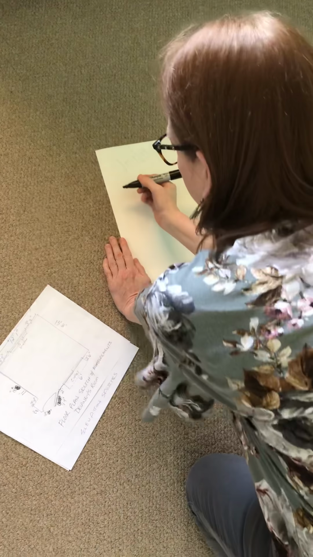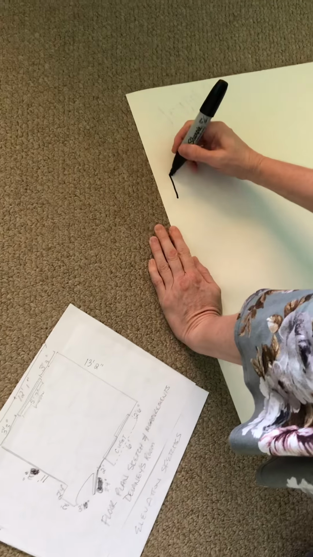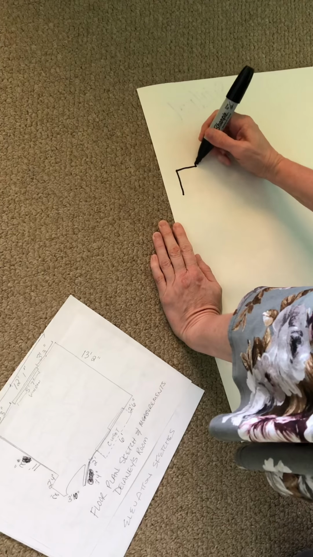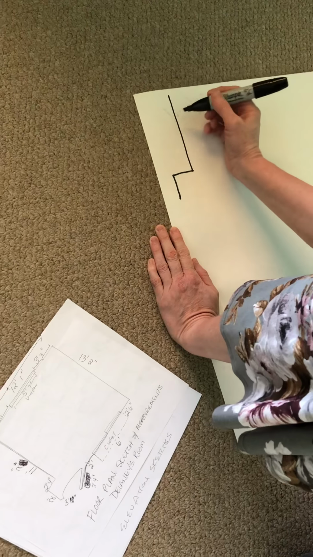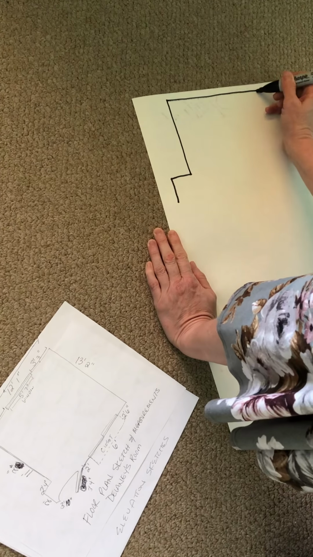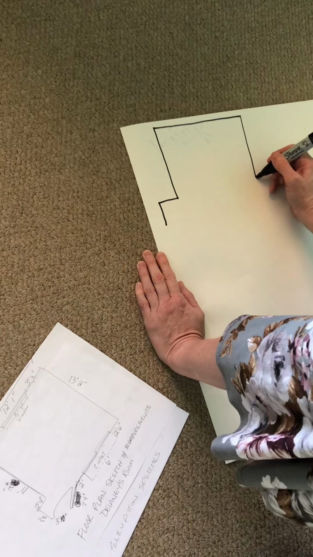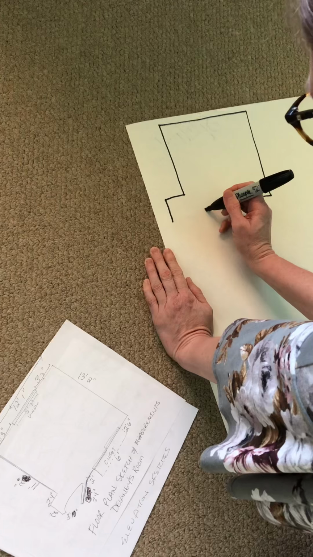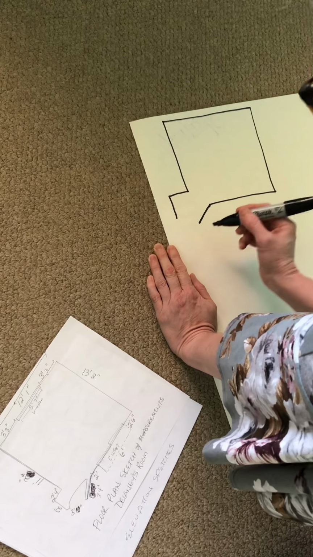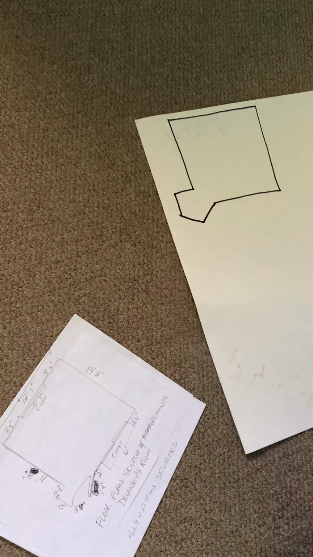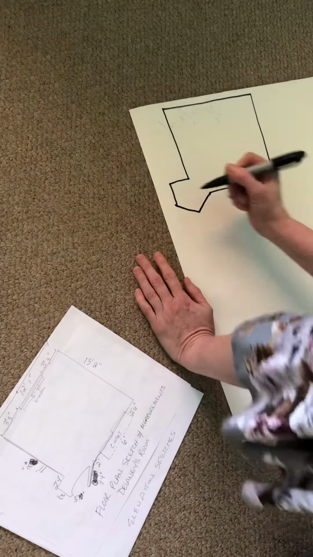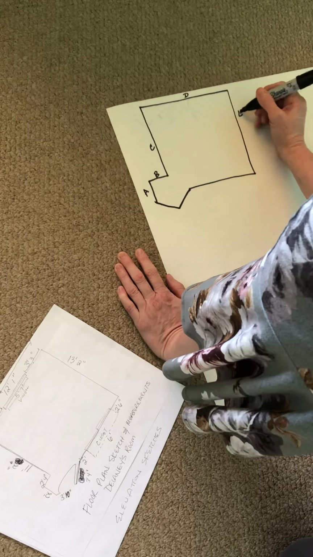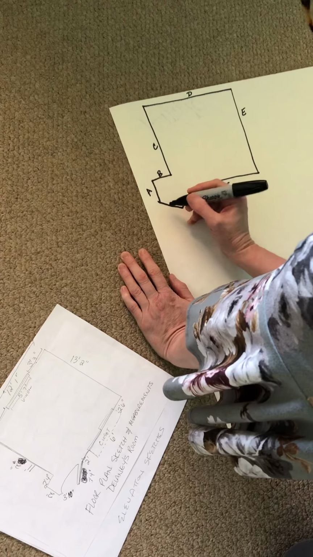So in Delaney's room, we have the wall that's coming up from where the door is. We have that little wall right there. We have the longer wall here where all her desk is. We have the wall with the window. We have the wall that comes down. We have the wall with the closet. We have the wall that's kind of at an angle, and then we have the wall with the door, okay? These are all her walls. So if I was to label them, let's just say this is A, this is B, this is C, this is D, this is E, F, G, and H.